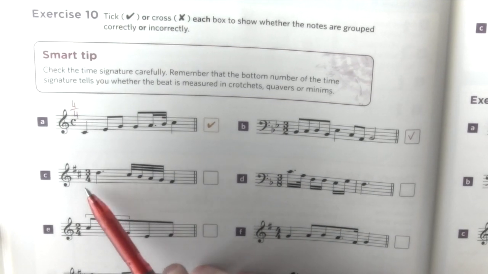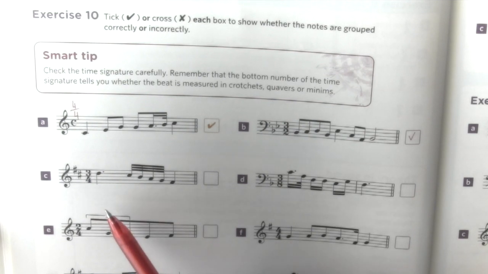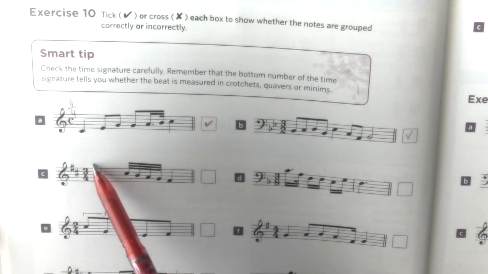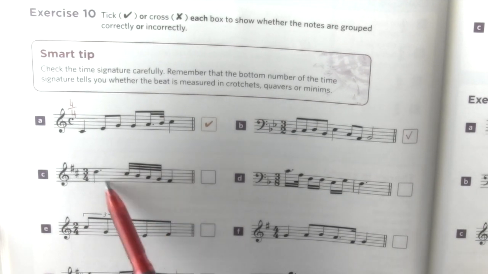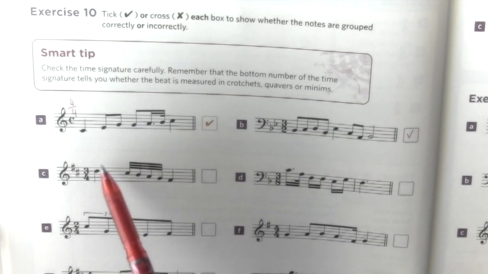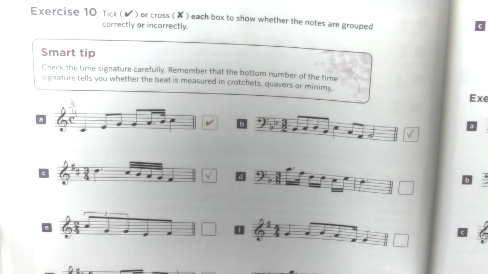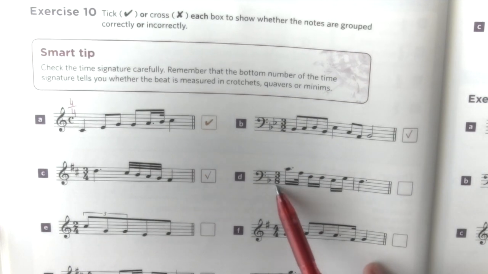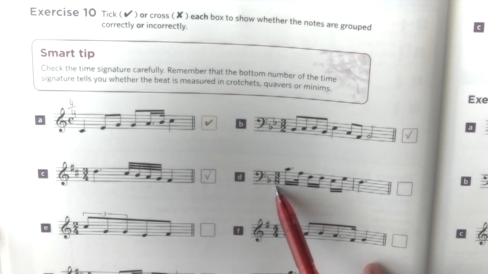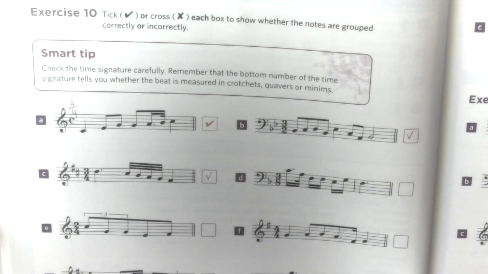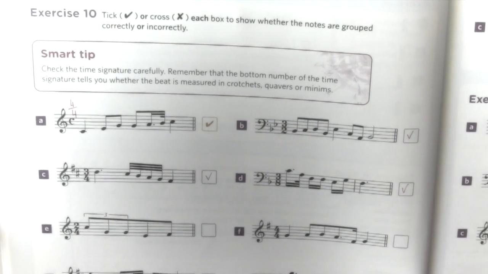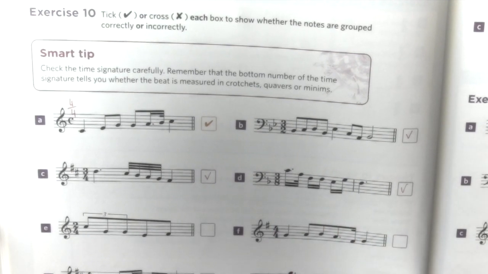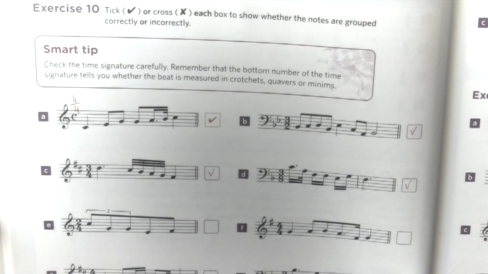In 3/4, we need to see 3 crotchets. Now, 1 is here, 1 is here, and 1 is here. Is this correct? Yes, it is. 3/8, we need to see 3 quavers. Do we see them? Yes, we do. So, correct. It's 1, 2, and 3. We can also beam them all together, but never mind now.